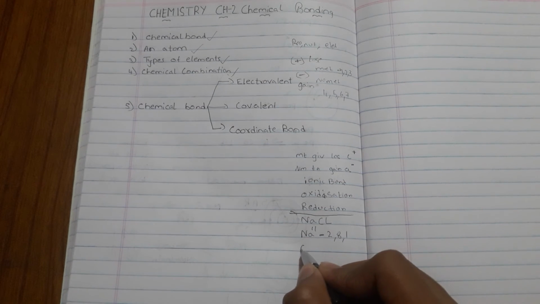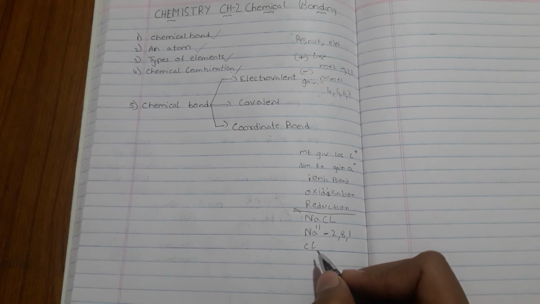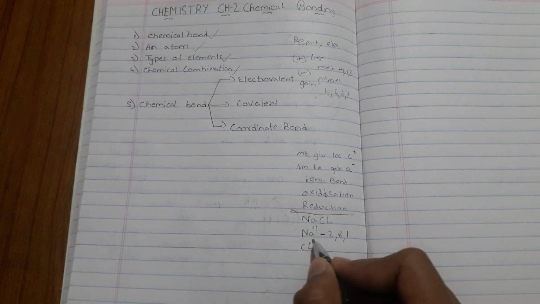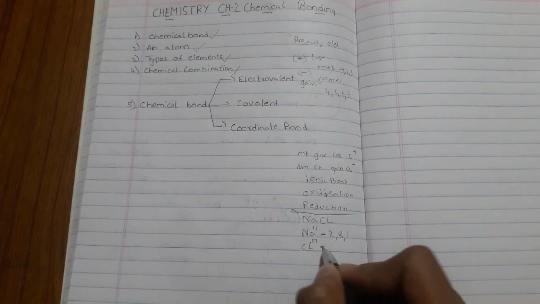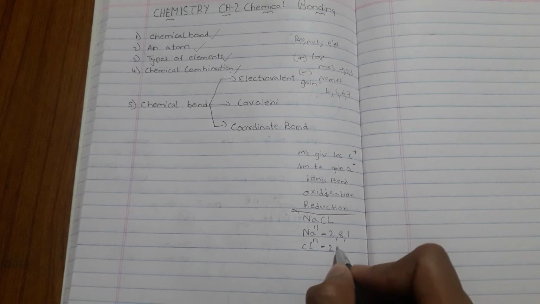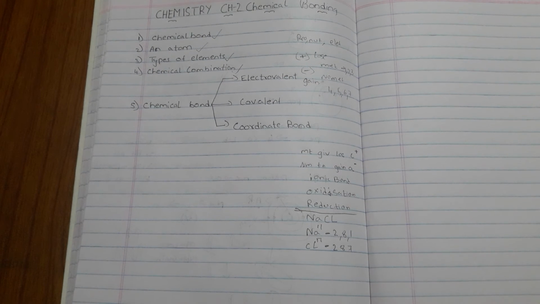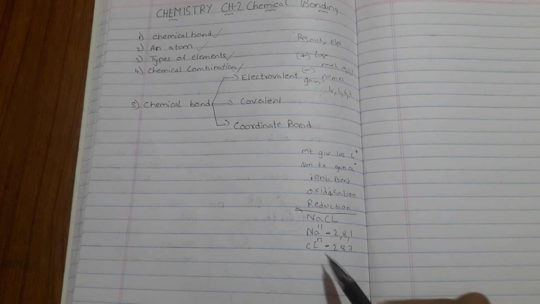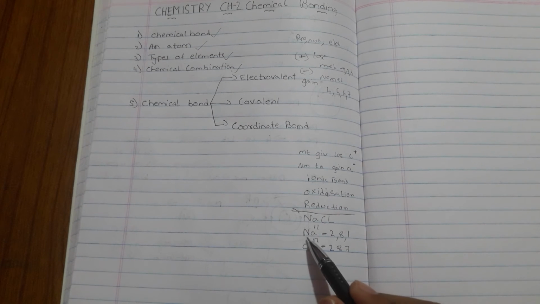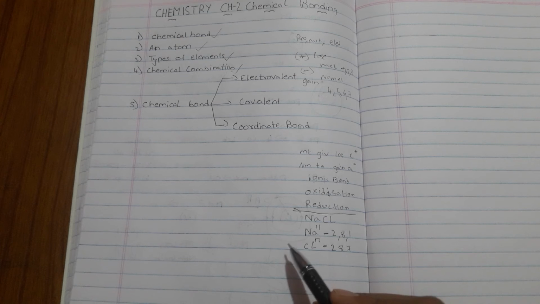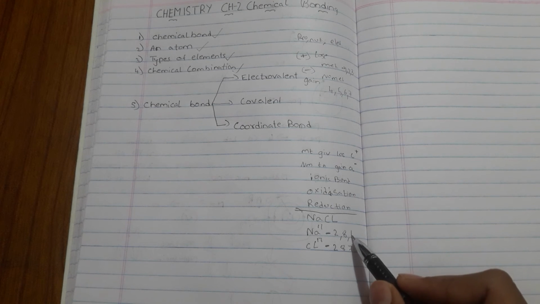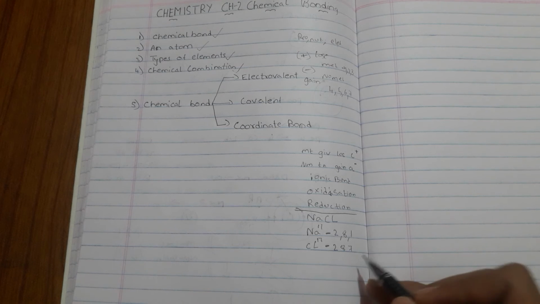Now coming to chlorine, what is its atomic number? It is 17. What is its electronic configuration? 2, 8, 7. Now see, what is the nearest inert gas of Na? It is neon. So it needs to lose one electron to get the stable configuration of neon.